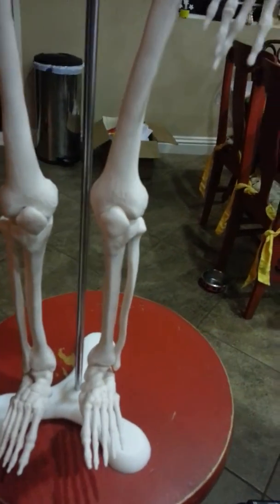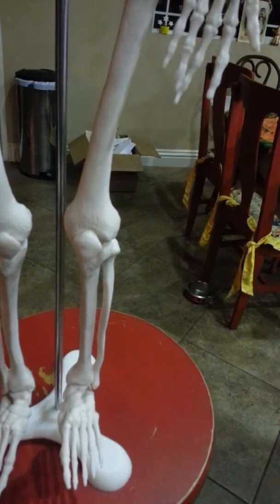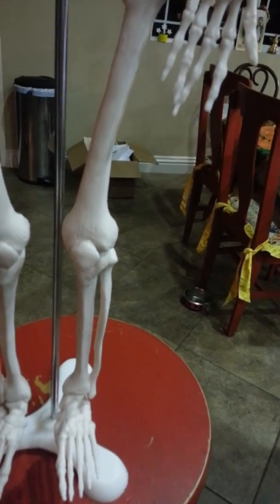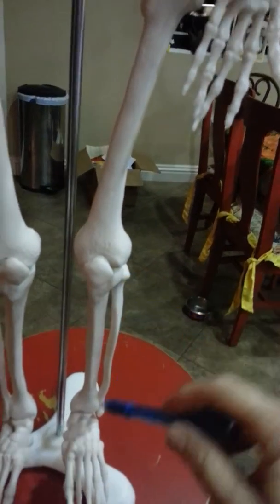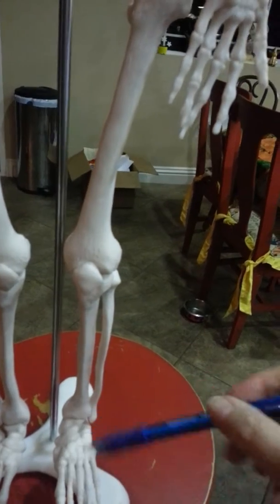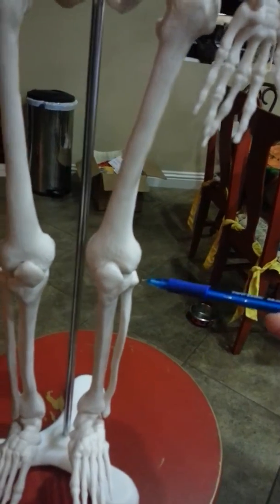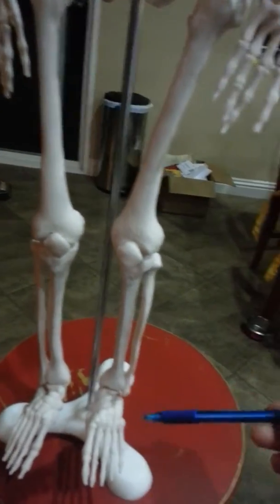Medial, lateral. Let's see, where am I? Proximal and distal tibiofibular joints. Here, proximal, distal. Now onto the fibula, head, and lateral malleolus.